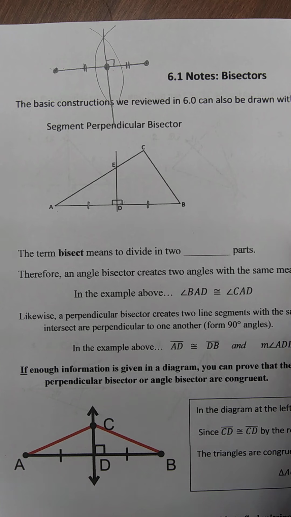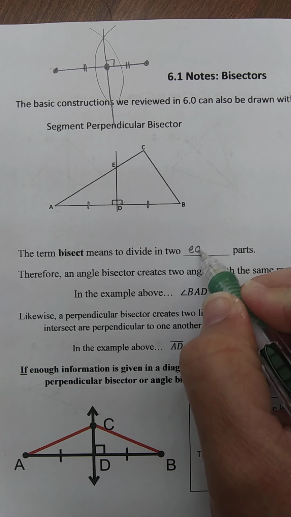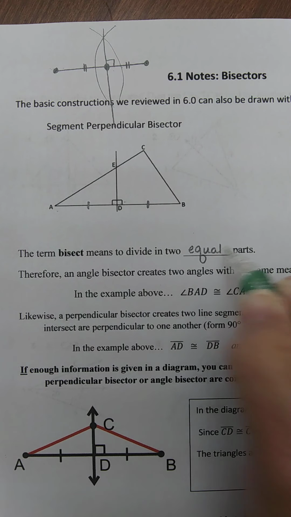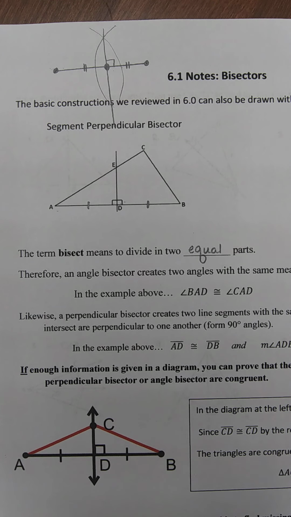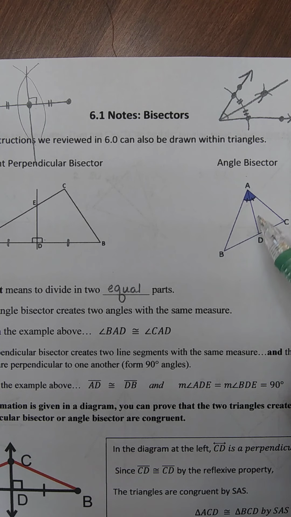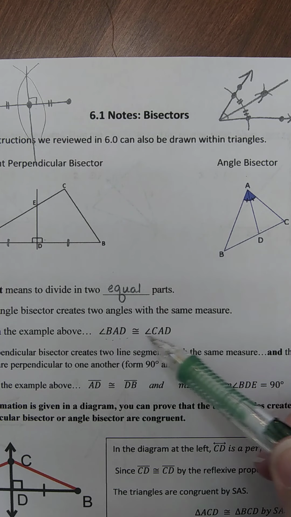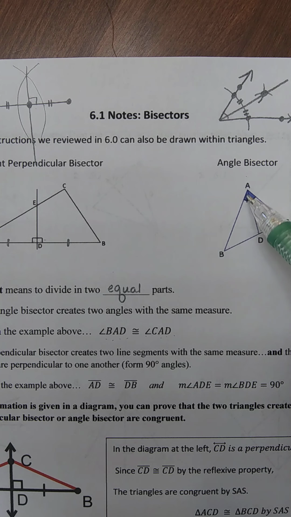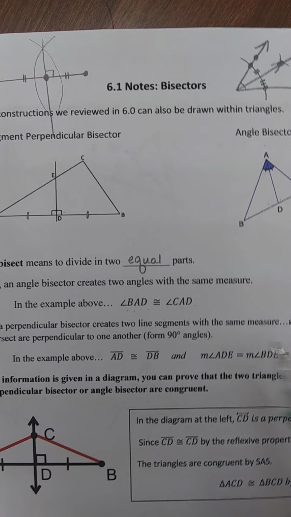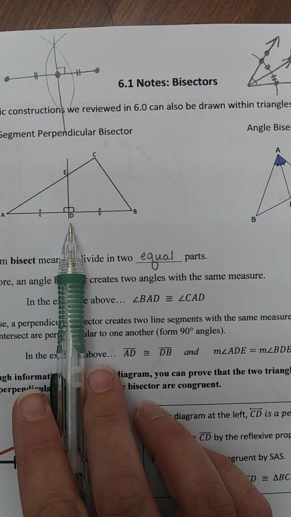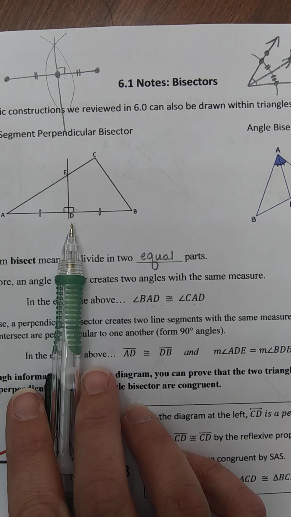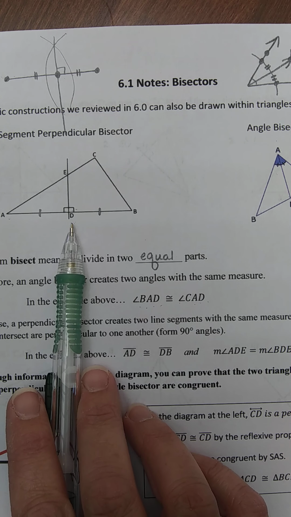The term bisect means to divide into two equal or congruent parts. So up here in our angle bisector, angle BAD is congruent to angle CAD. That's just these two halves of angle A. And likewise up here, the perpendicular bisector creates two line segments that are the same measure or the same length, and they're perpendicular to each other.